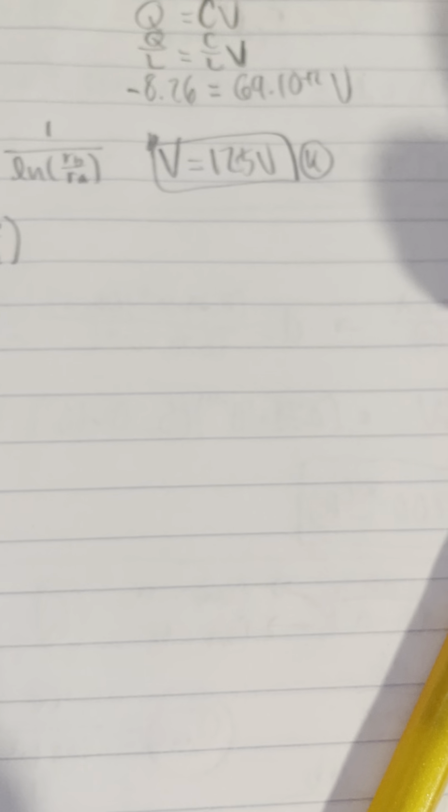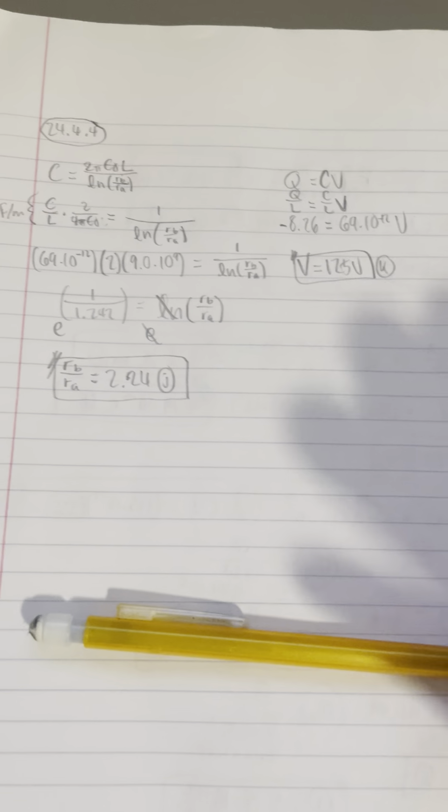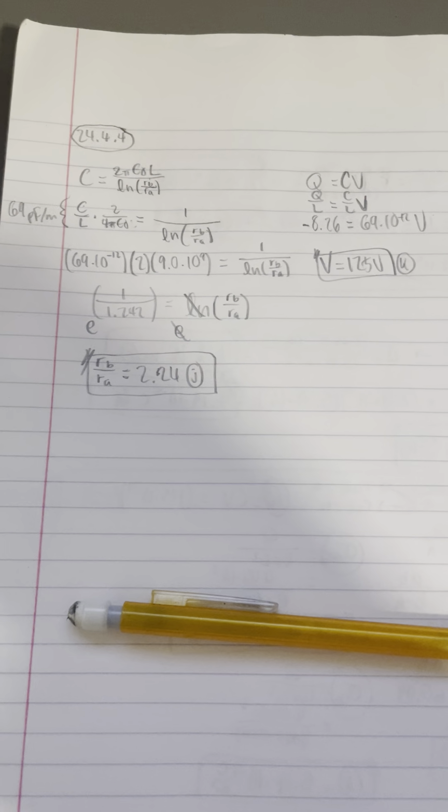This is because electric potential, or V for volts, is a scalar value, and therefore a negative value equals a lower voltage and a positive value equals a higher voltage. So the inner conductor is at a higher potential than the outer one. That wraps up exam 24 for chapter 24.